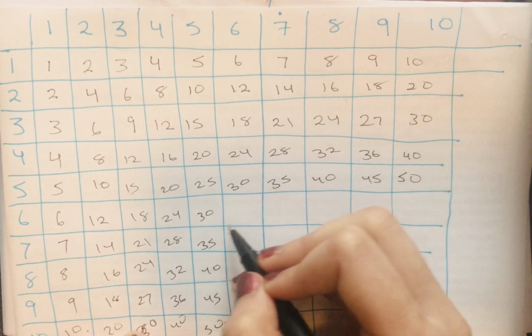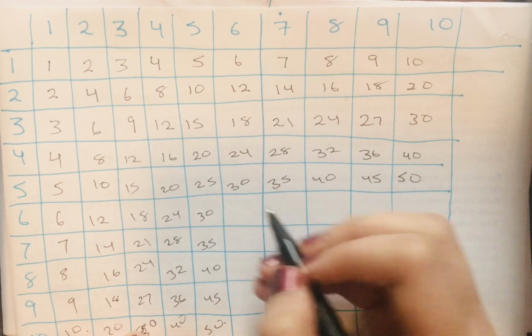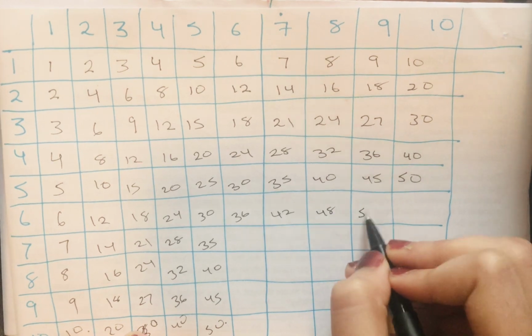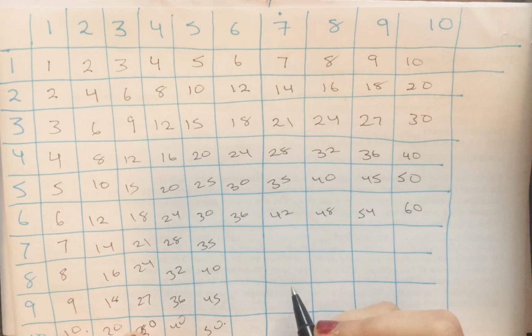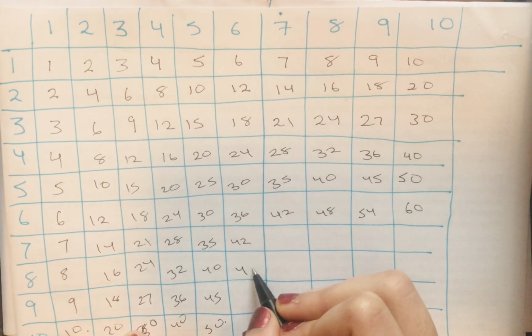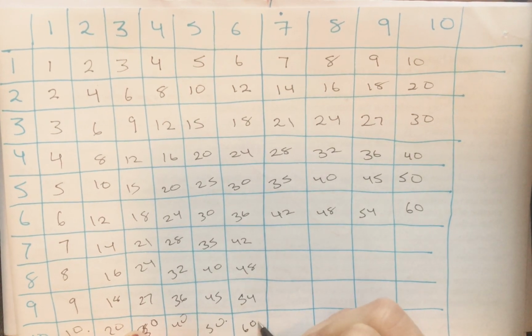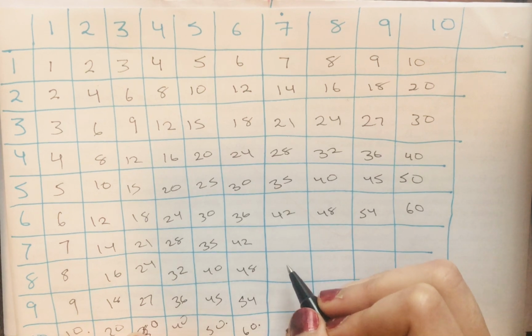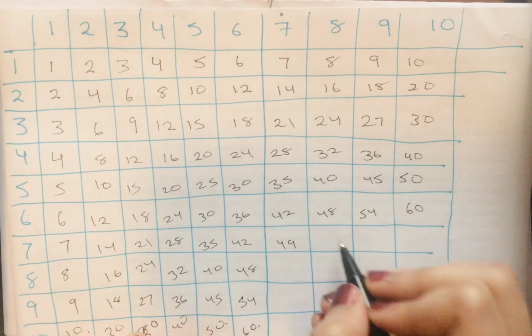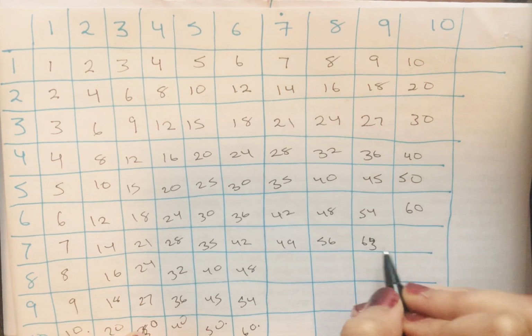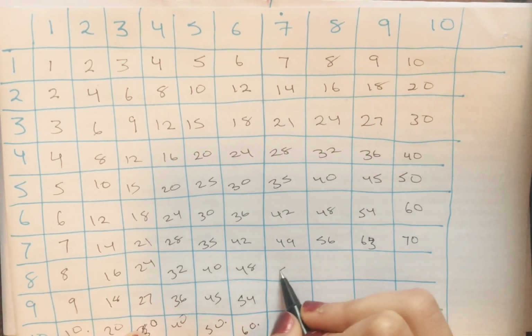And then 6 multiplied by 6. So that's 6 groups of 6. So you get 36, 42, 48, 54, 60. You write it down here. And then you have 7 times 7. That means 7 groups of 7. You get 49, 56, 63, 70.